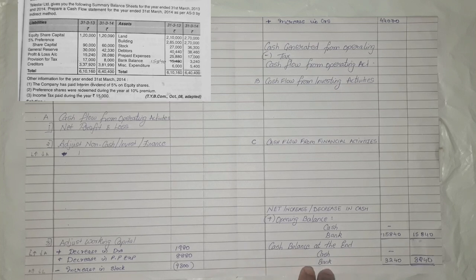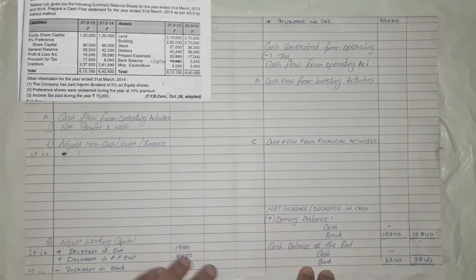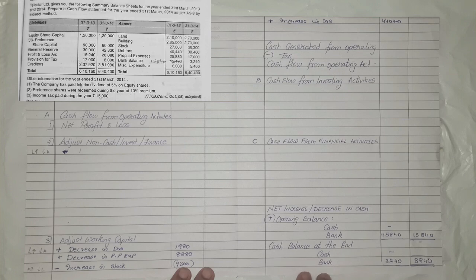So step number 1, adjust working capital. We noted that down. Second step, we noted down the opening and closing balance of the cash. That is all done. Now third, the most crucial one, we will start going through the adjustments one by one and trying to figure out where we need to put those accounts.